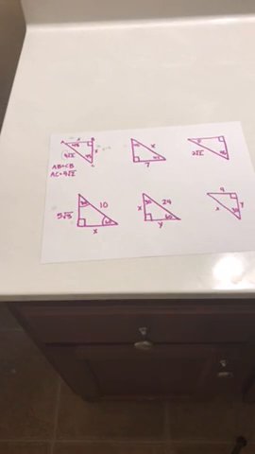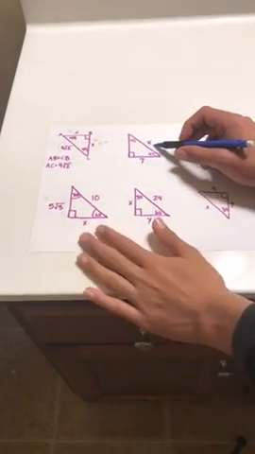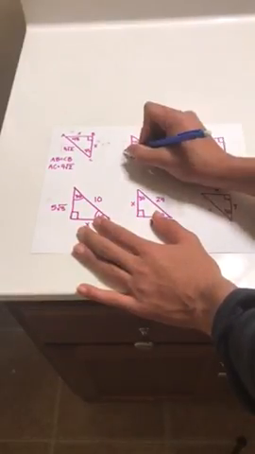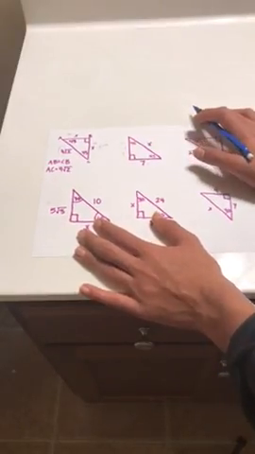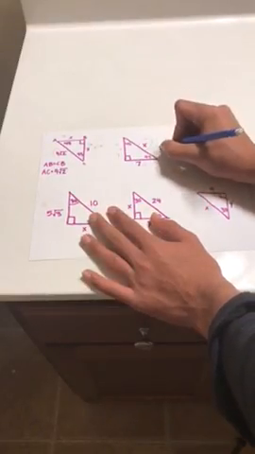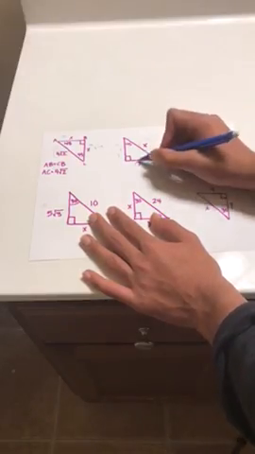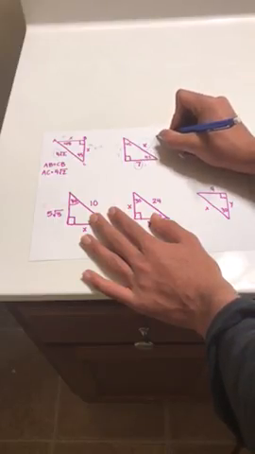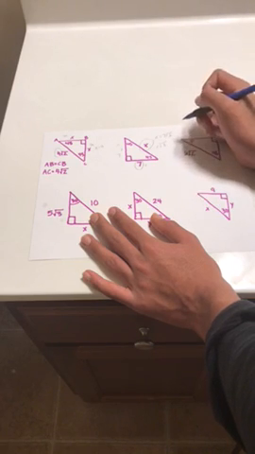For the next problem, we're given a leg, and we're told to find the hypotenuse. If we think back, this one is x, and this one is x. So we know that x equals 7. So 7 can be put for this side as well, but we don't need that. We need the hypotenuse. We know the hypotenuse is x square root of 2, and x equals 7. So the hypotenuse equals 7 square root of 2.